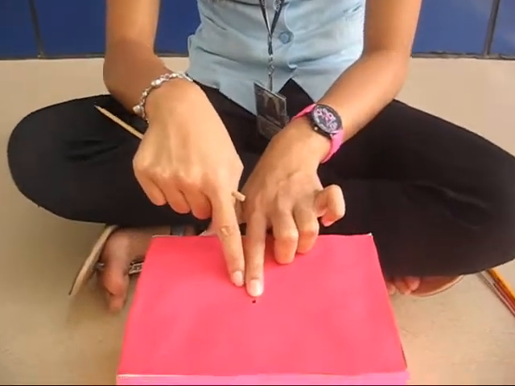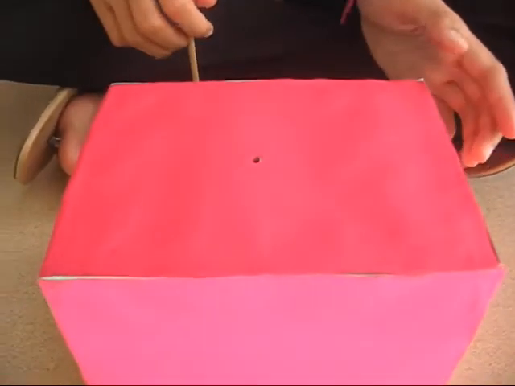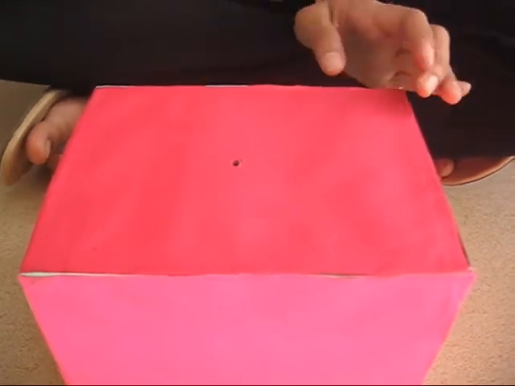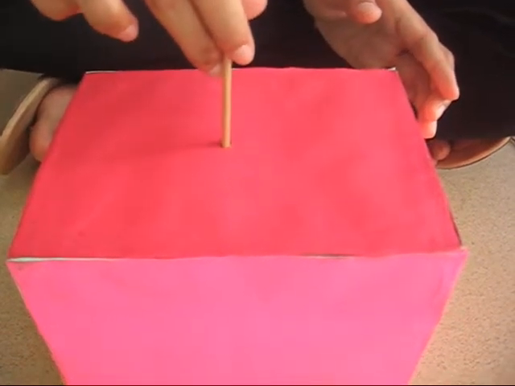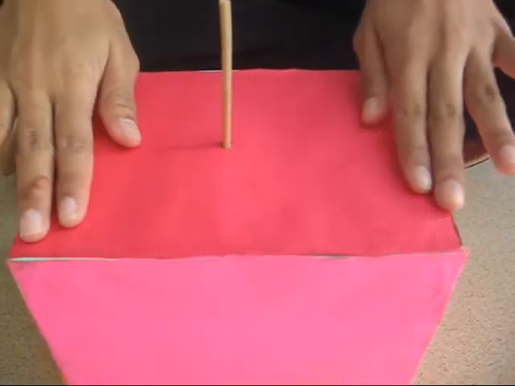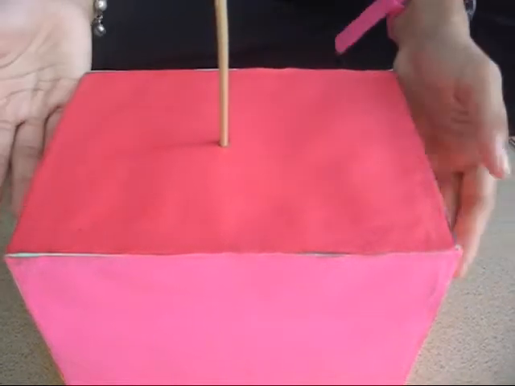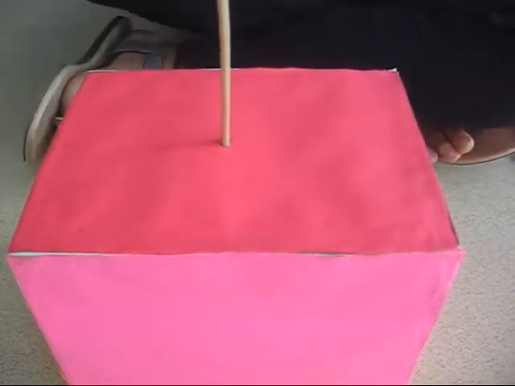Through a point, there is one and only one plane perpendicular to a line. So, through this point, there is only one plane perpendicular to a line.